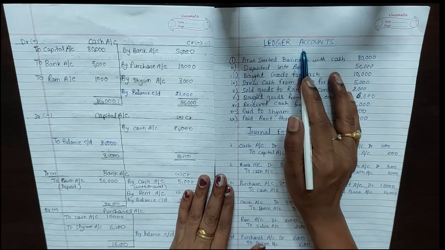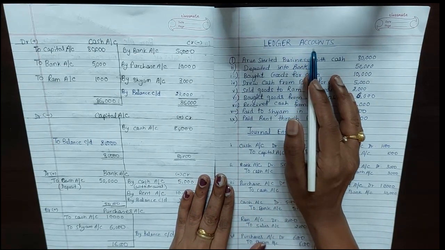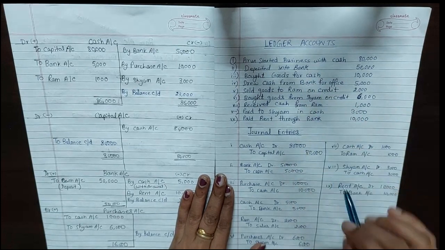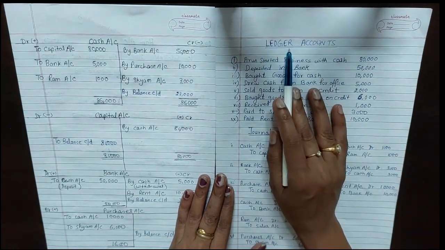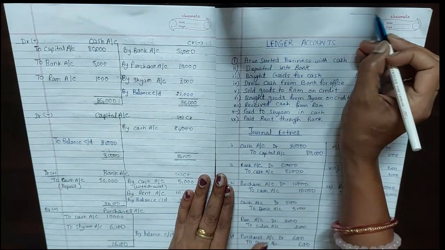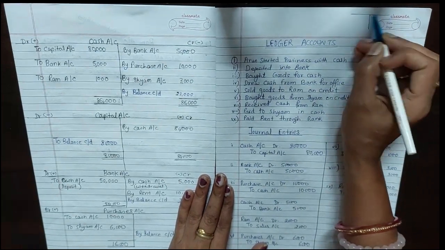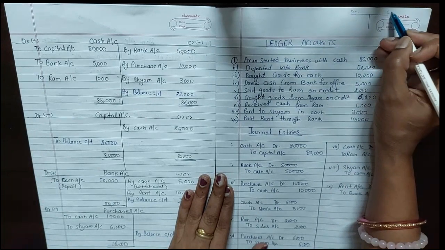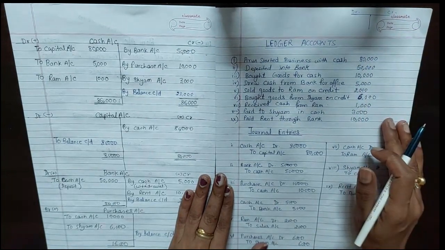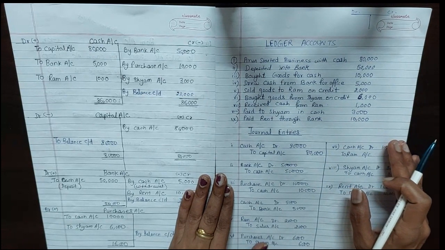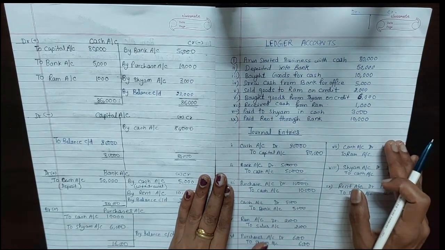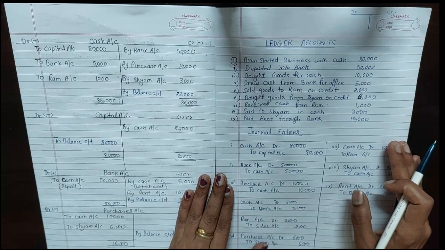What is a ledger? Whatever general transactions happen, we have to convert and post in the books of account, and that is a ledger account. A ledger is shaped like a T. Here it will be the debit balance and here the credit balance. I already discussed in the previous video that an asset is always debit and a liability is credit.